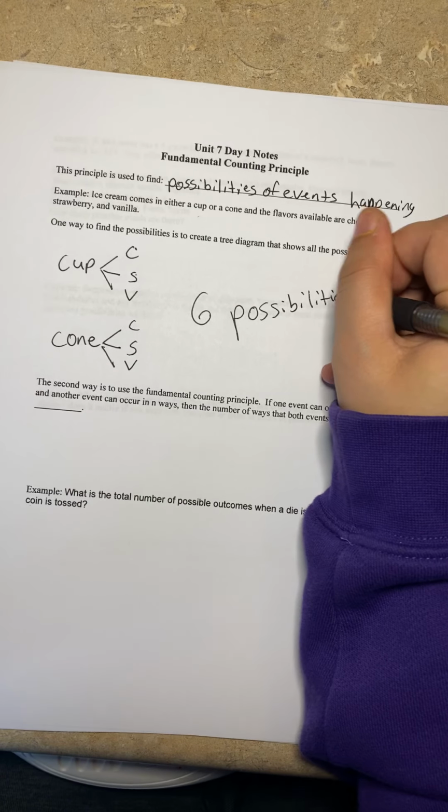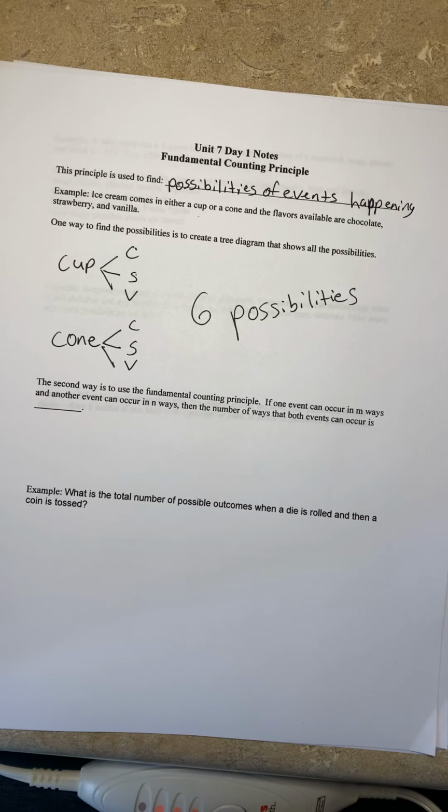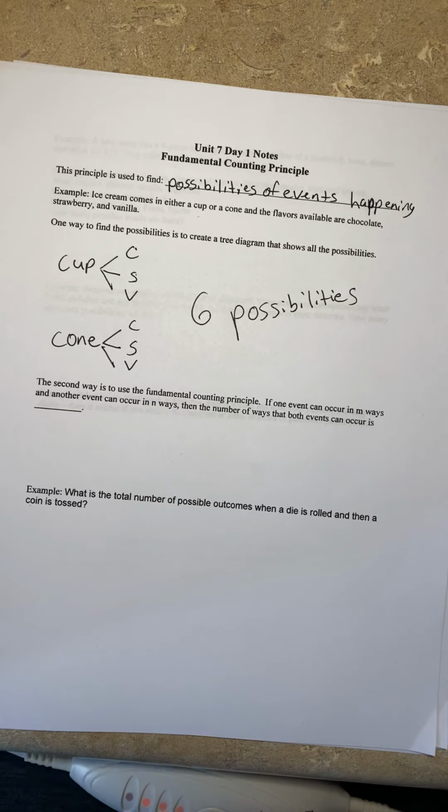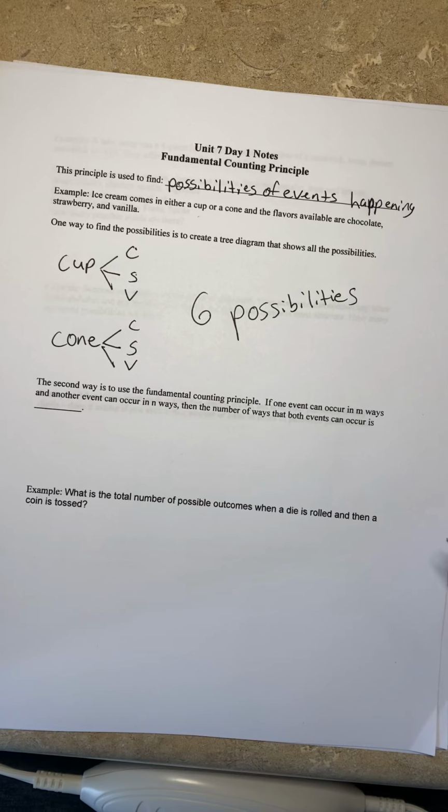Now, this one was an easy tree diagram to create, but say, for example, you're trying to find out how many possibilities you have, like I said, with a sandwich. Say you're at Subway and you have 6 different breads that you can choose from. You have like 5 different meats and then 4 different cheeses. That's going to be a more detailed tree diagram. So another way to do that is using our fundamental counting principle.